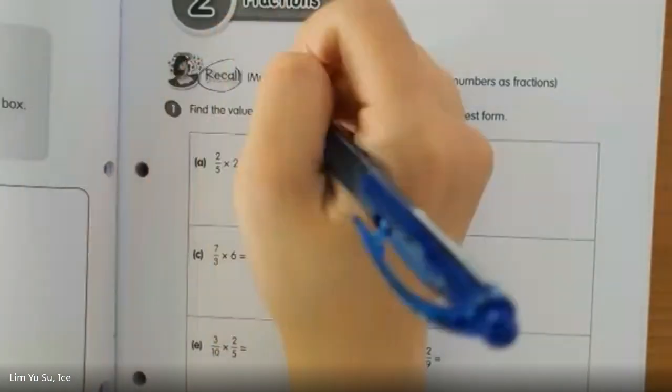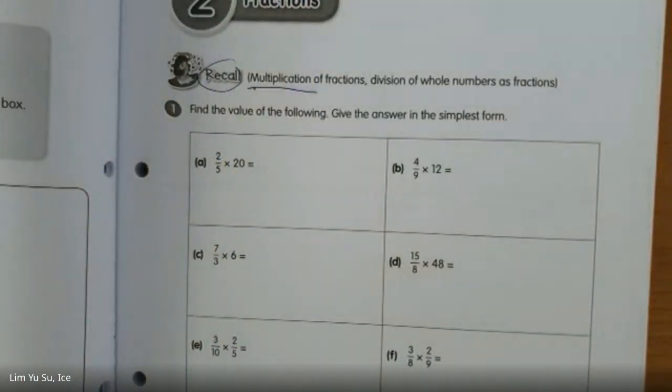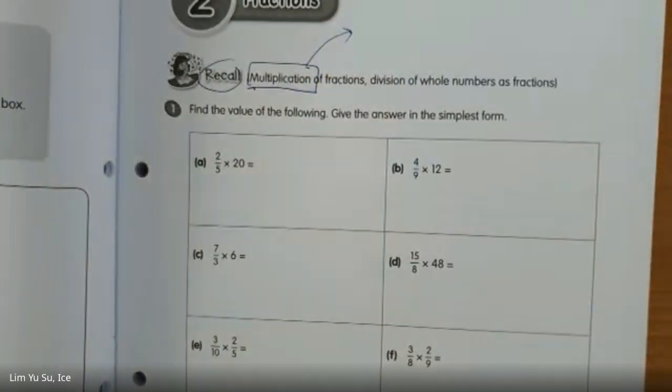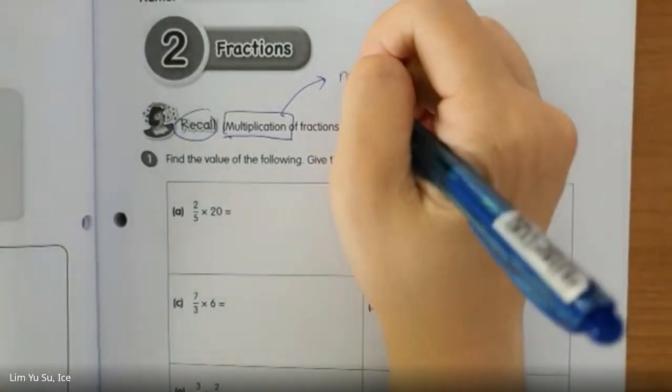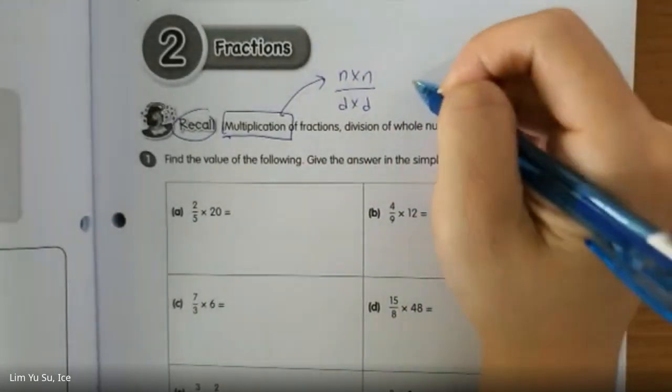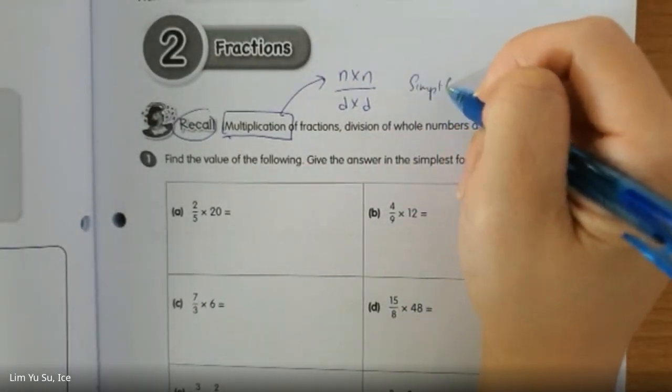So this is recall, we are focusing on multiplication of fractions. Multiplication means there are two ways: numerator times numerator, denominator times denominator, or simplify first.